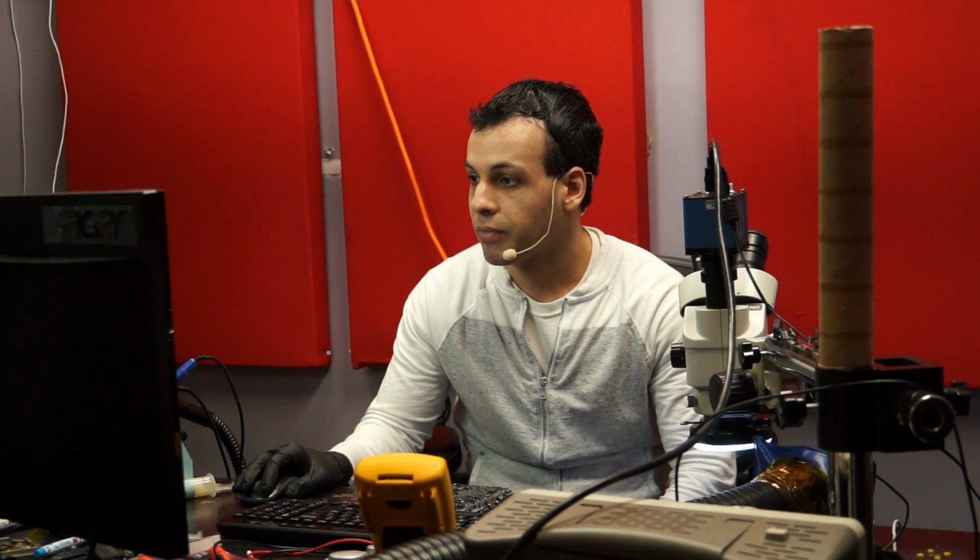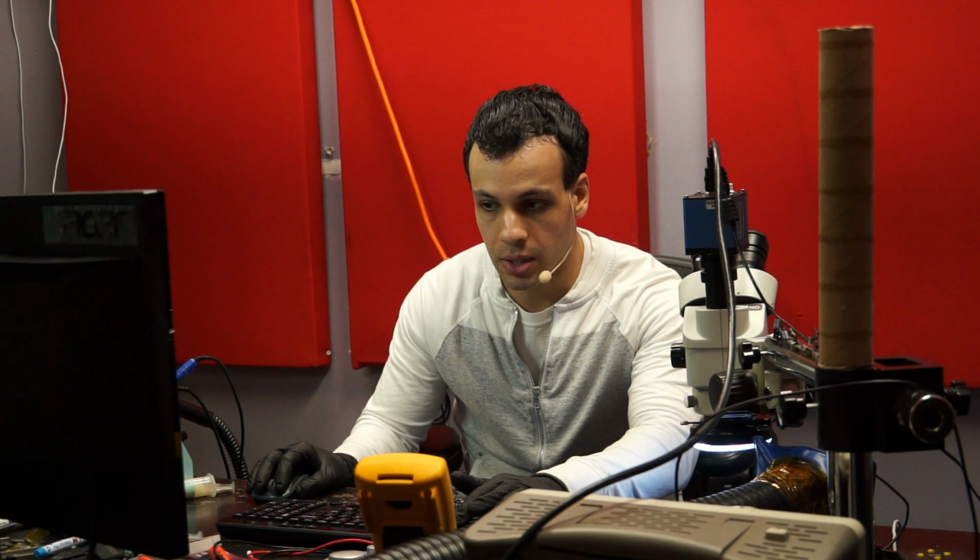So now we're going to go over to the board schematic, and let's go through the different power rails. On page 7, you're going to find all the different power rails in the system.